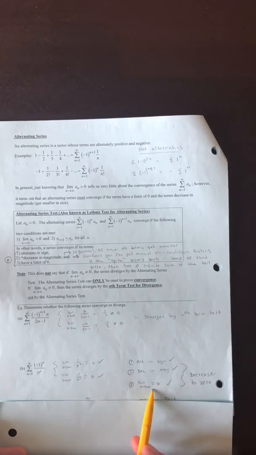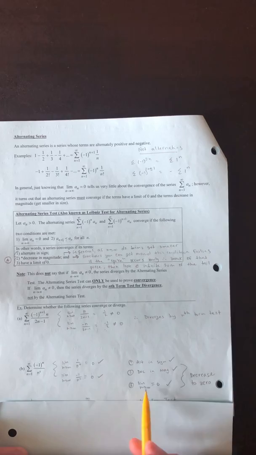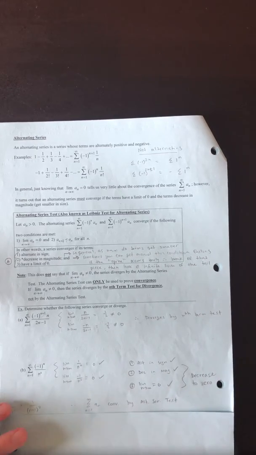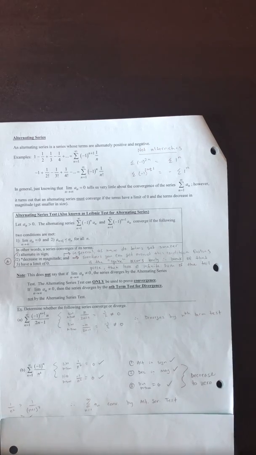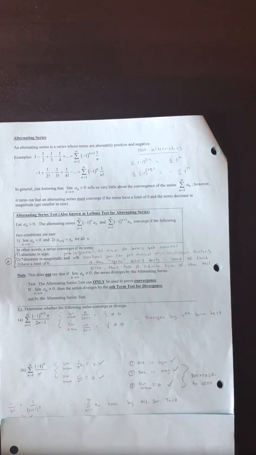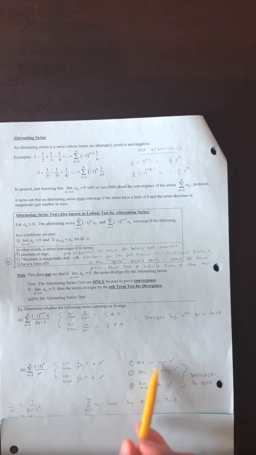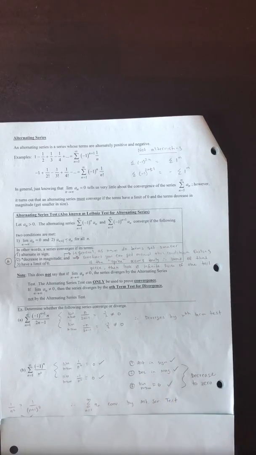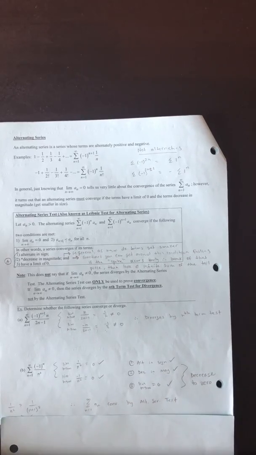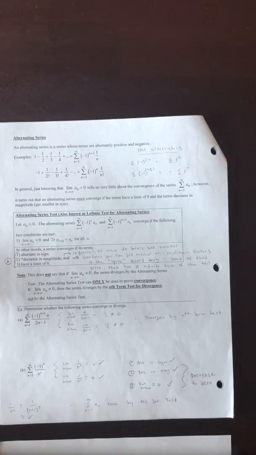Right, so decrease in magnitude and then the limit being 0. If the limit's 0, they're going to decrease in magnitude. So really, that's the only math work you need to do. But you need to alternate in sign, decrease in magnitude, limit to 0. And if you get check, check, check, you can go ahead and say, therefore, this series converges by the alternating series test. If you wanted to do some work for decreases in magnitude, you could do some. It's not really necessary. The limit work is enough and it is sufficient to get you all the points that you need. But you could do something like this.